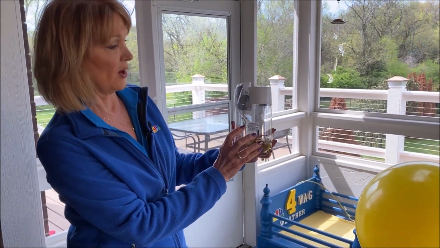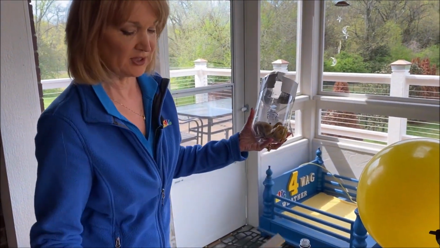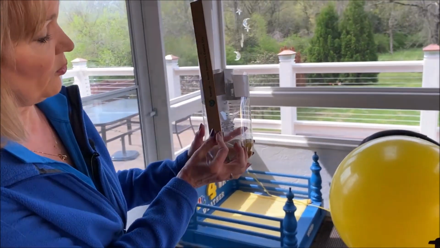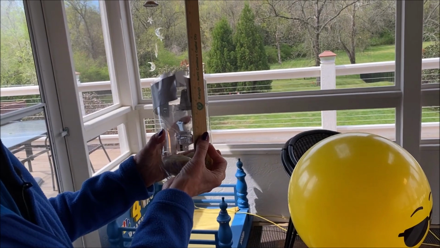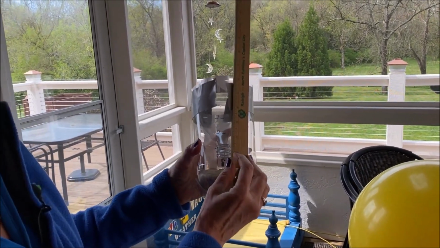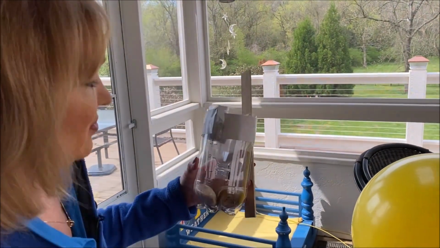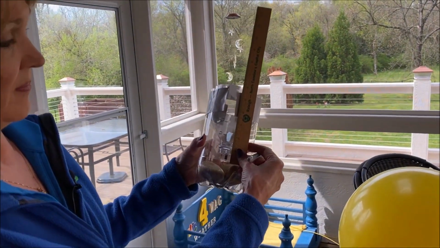The next thing you'll want to do is you've got to have a way to measure. So if you will take just a ruler and start above the rocks. Let me put it on this side. Start above the rocks and then just label it 1, 2, 3. All you have to do is use a magic marker and your ruler. And that is your homemade rain gauge.